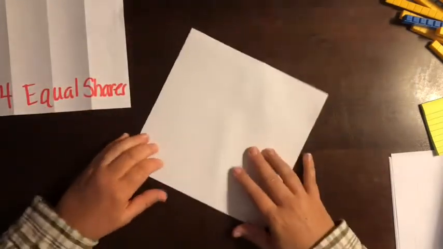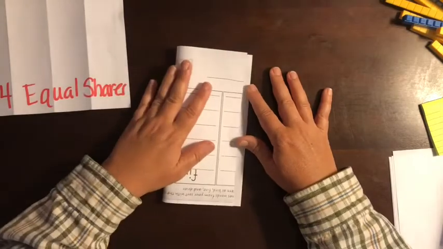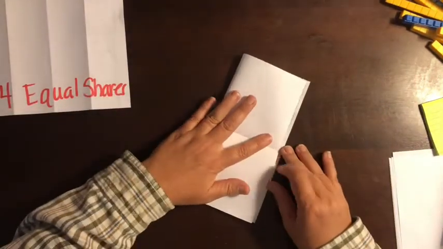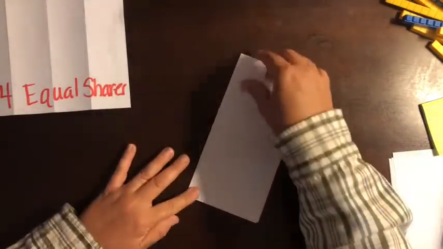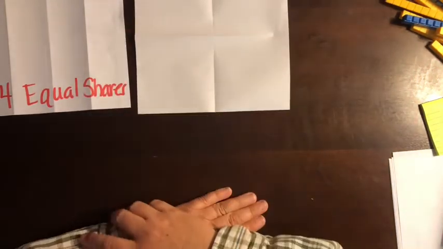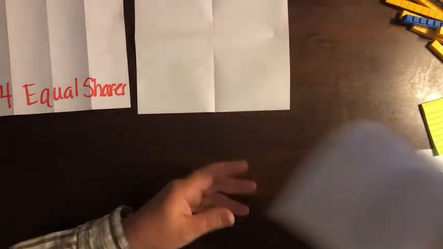That's one way. What about if I wanted to fold it into smaller squares? Okay, there's that one. And there's that one. Is that 4 equal shares? Yes, it is.